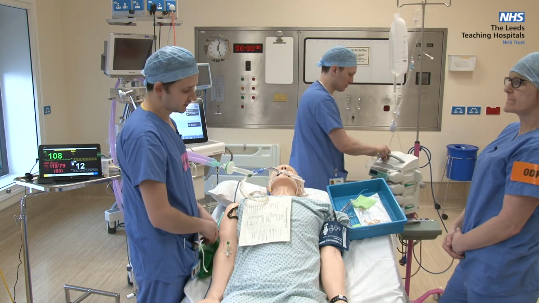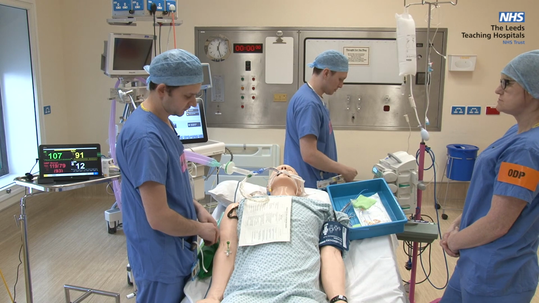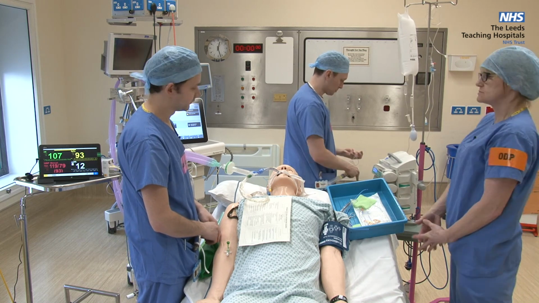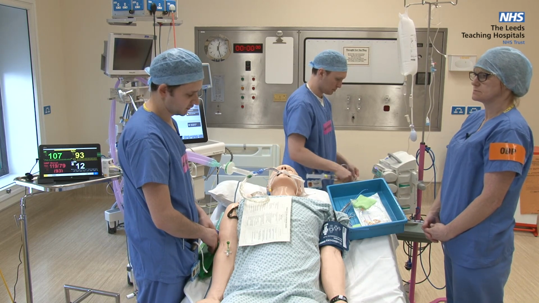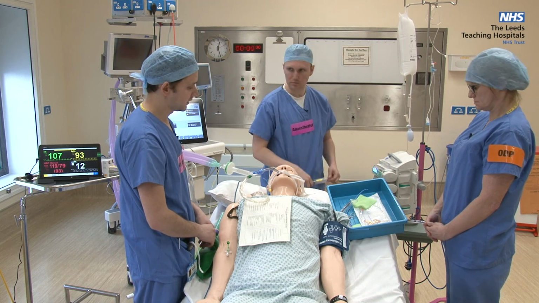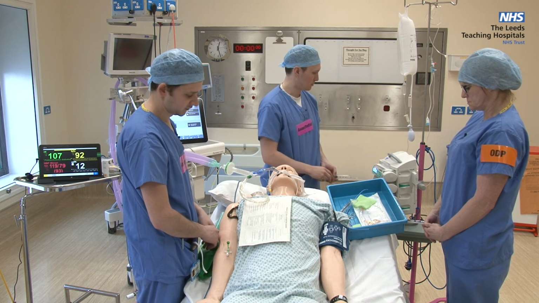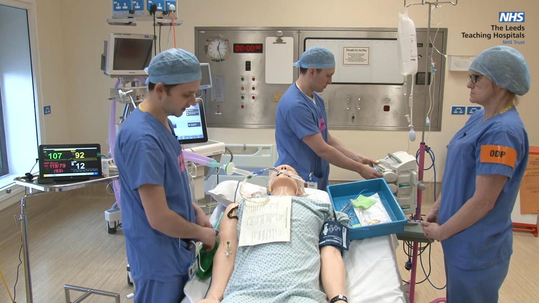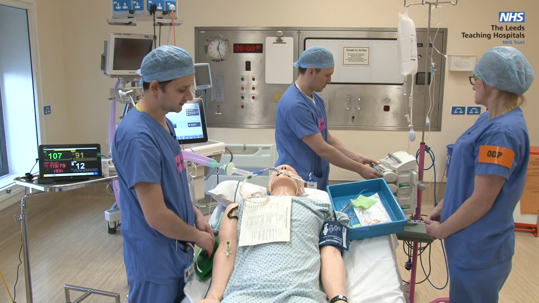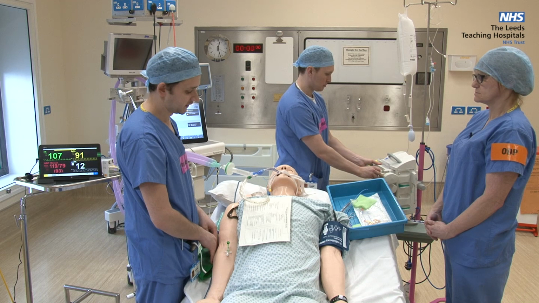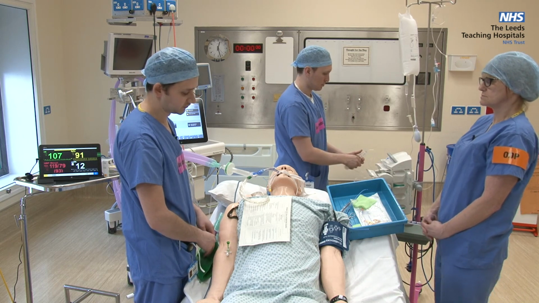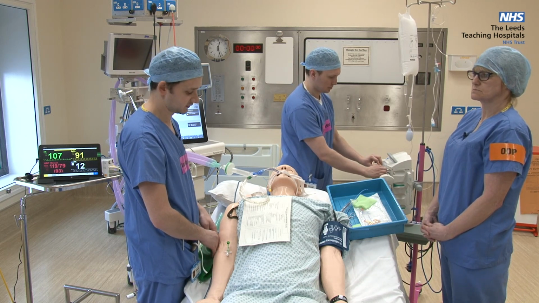At this point, we would insert an NG tube, consider invasive monitoring with arterial and central lines. We would make sure we've cleaned the video laryngoscope. We would dispose of any contaminated airway equipment. We would check our ventilator settings, and then we would leave the room and perform our doffing procedure, including buddy checking, and have a debrief.